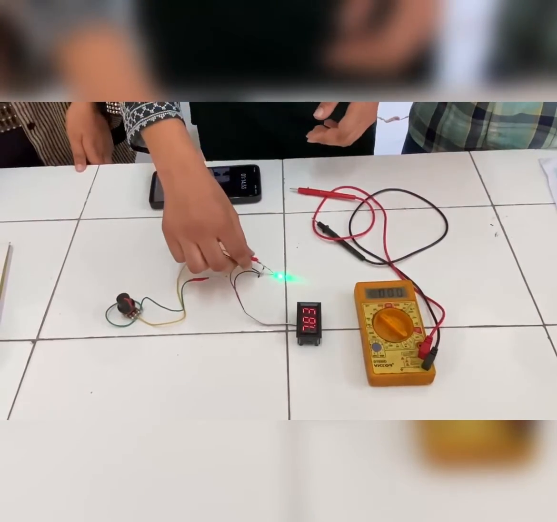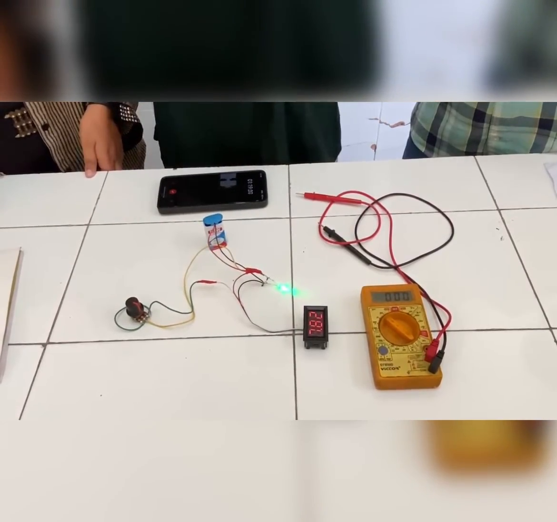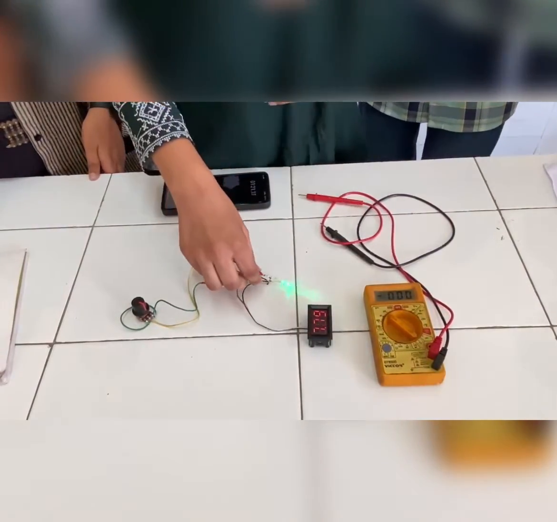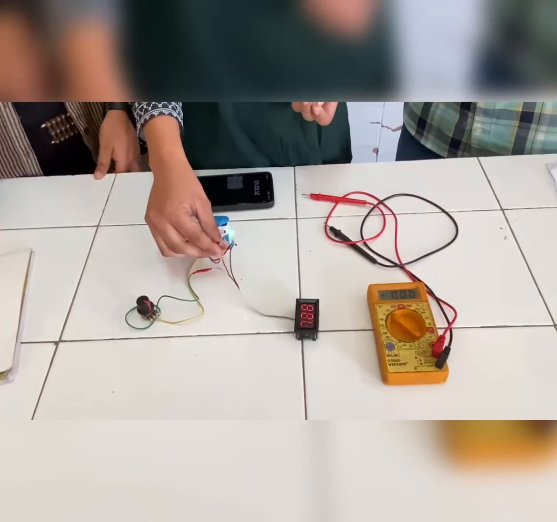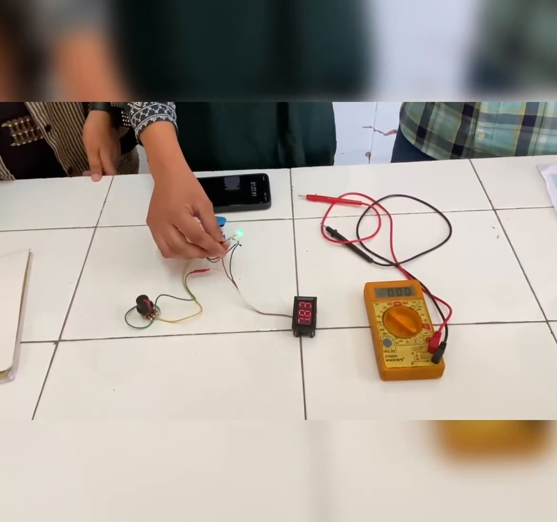Also we have connected a Zener in parallel to the load resistance. So it works to give us a constant output voltage. Also you can see from the glowing of the LED bulb, as it glows constantly, it means our output voltage is constant.